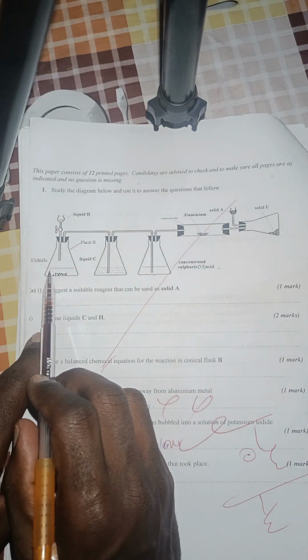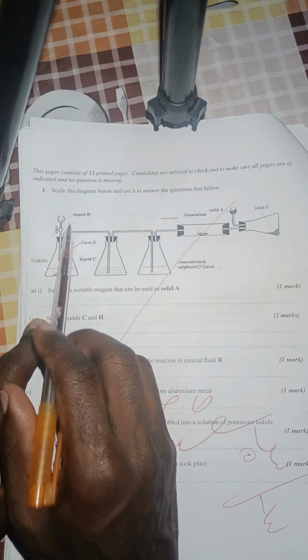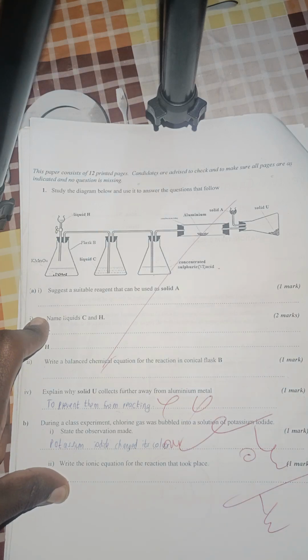Looking at this potassium manganate 7 and having this liquid H, what comes into my mind is that in most cases where potassium manganate 7 is found, there must be the preparation of chlorine gas.